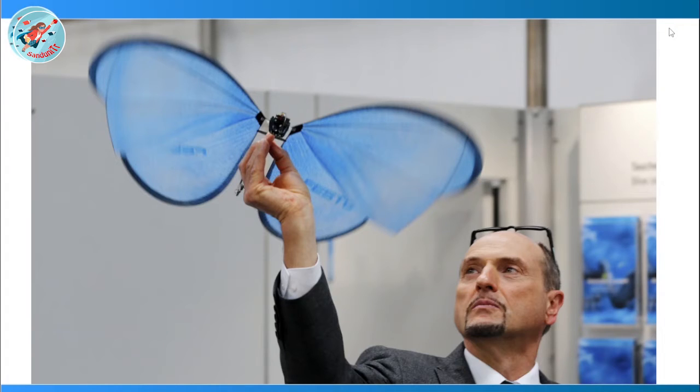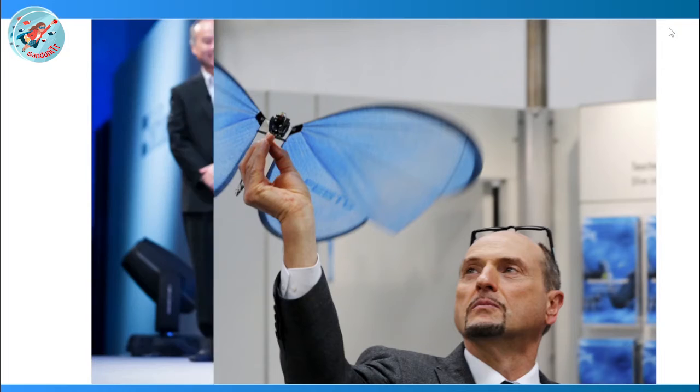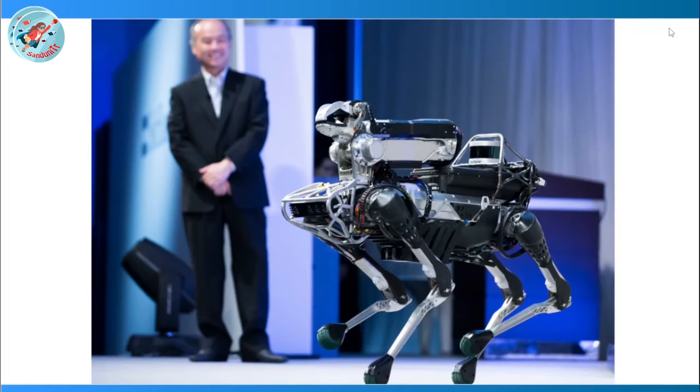Look at this electronic butterfly and this robotic dog.